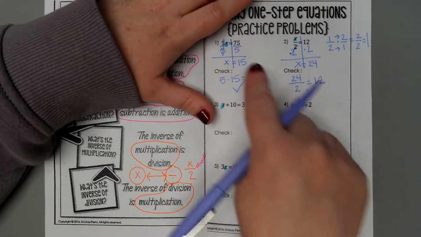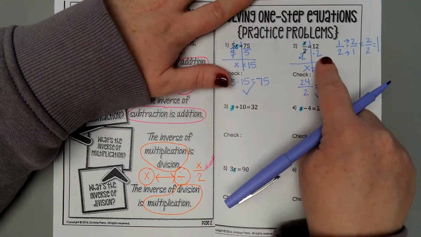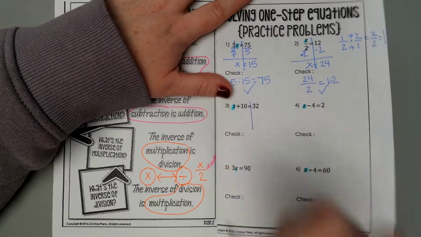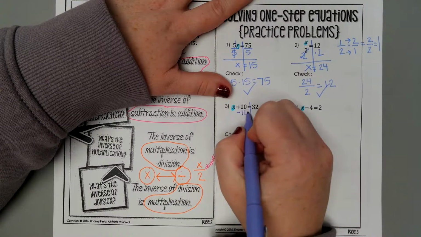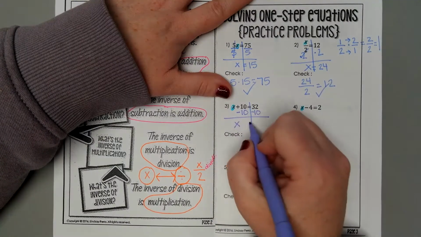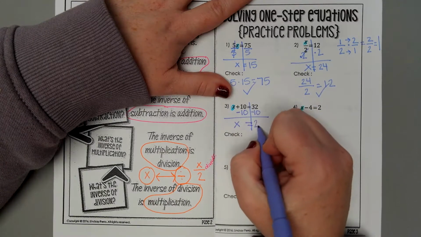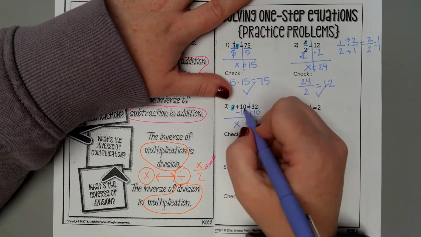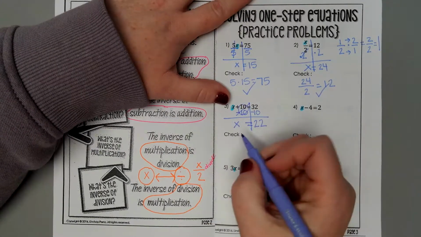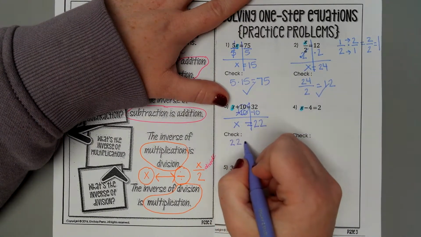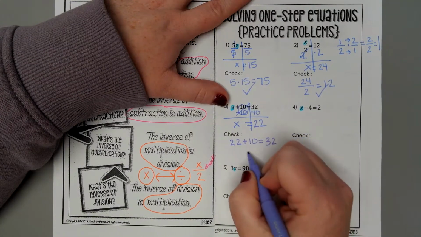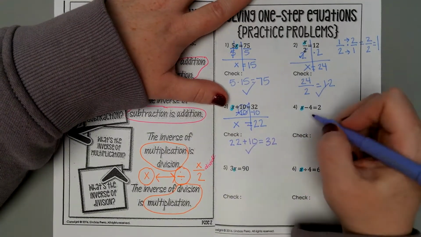Last 2. So we did one that we had to divide, one we had to multiply. Now we have x plus 10. The opposite of adding 10 would be taking away 10, or subtracting 10, leaving us with x equals 22. These cancel out. We plug our 22 in for x. I now have 22 plus 10, and I get 32.